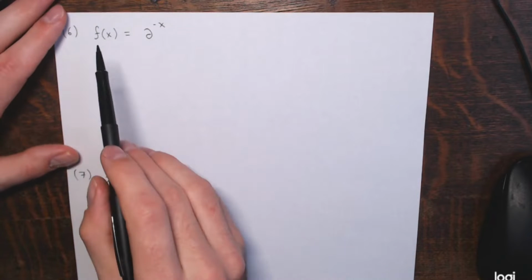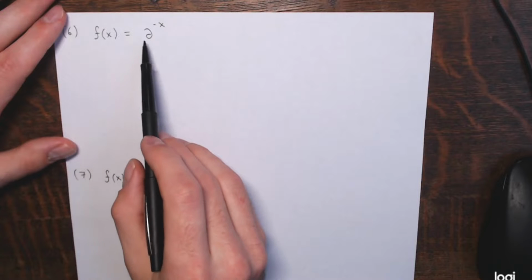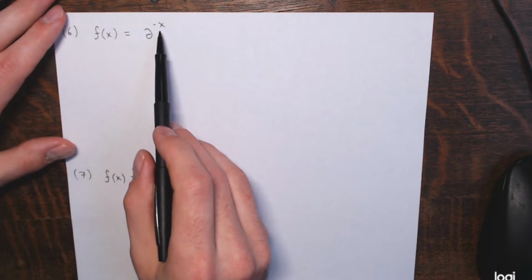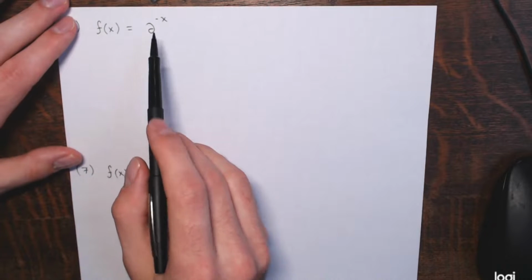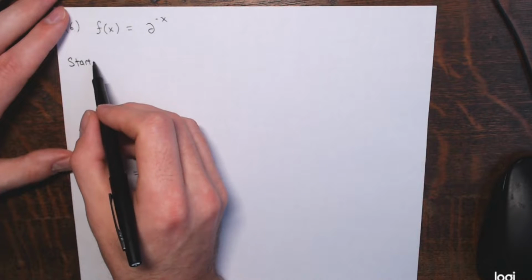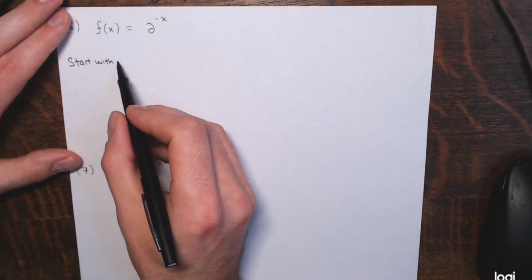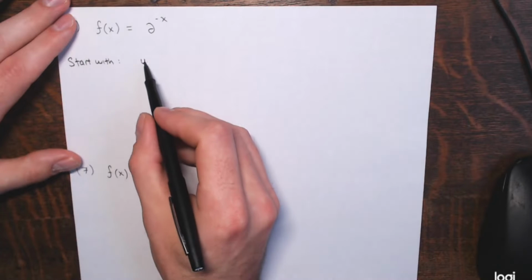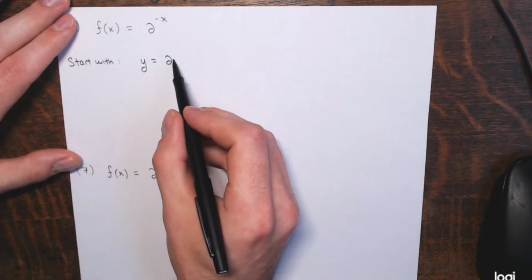So I have f of x equals 2 to the negative x. So if I was to start with, and this time I'll draw them on the same axes, if I was to start with y equals just 2 to the x, right, the basic function.